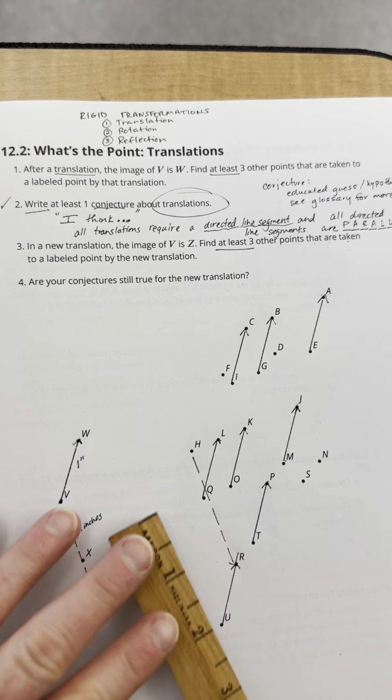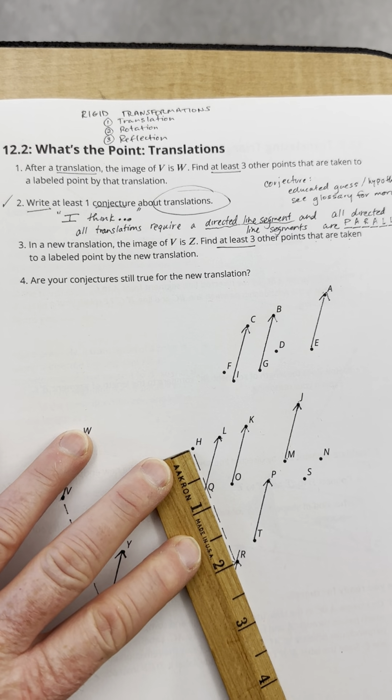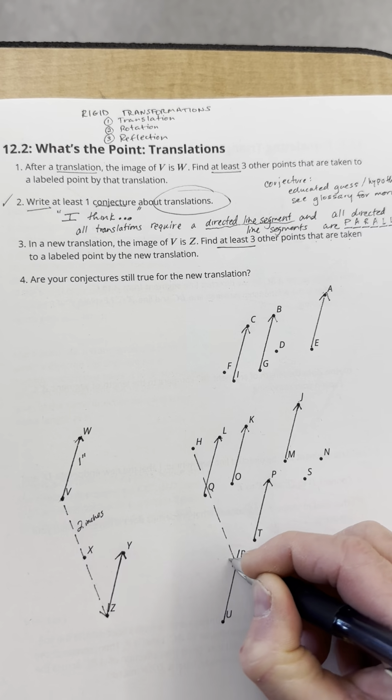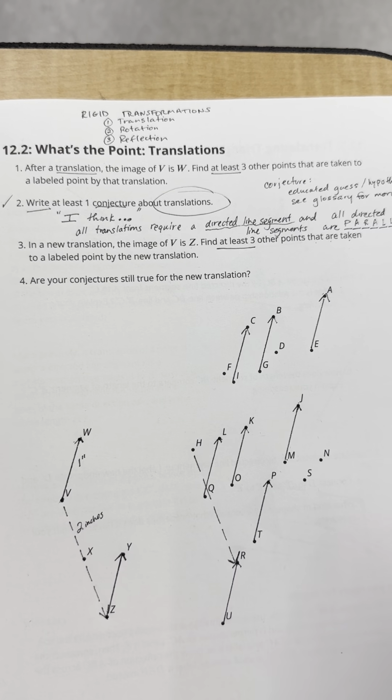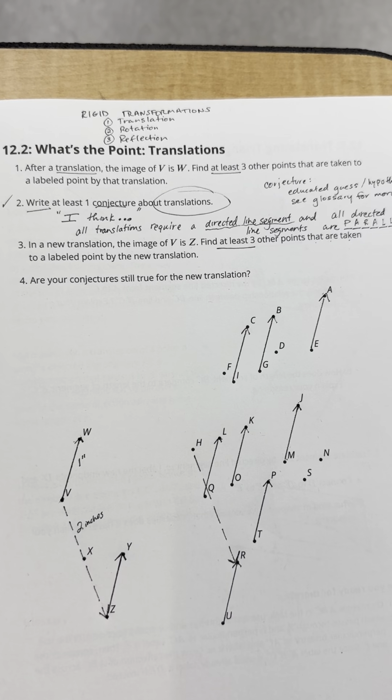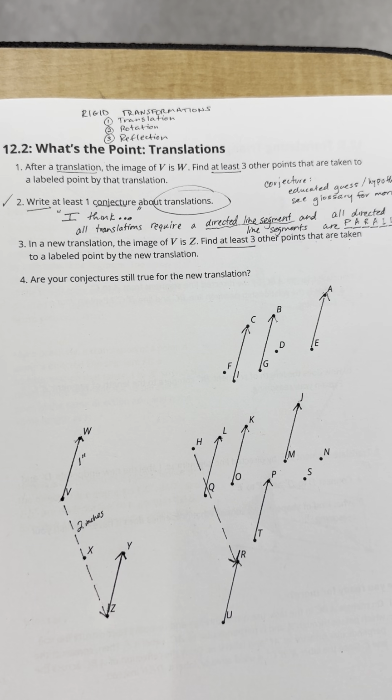HR looks good. Let's double check. 2 inches. I'm thinking that one's good. So we're doing dash lines. In fact, I'm gonna switch gears a little bit. I'm gonna do dash and color, just to make sure you can see this okay.